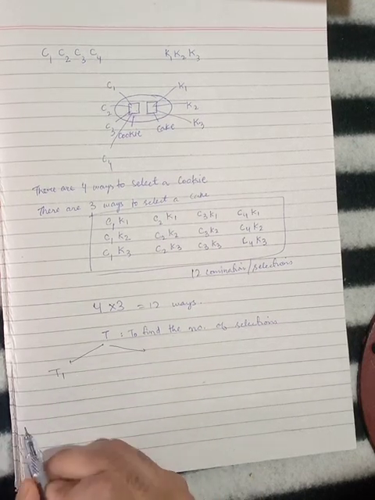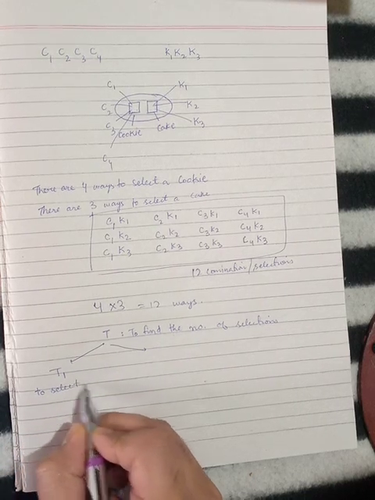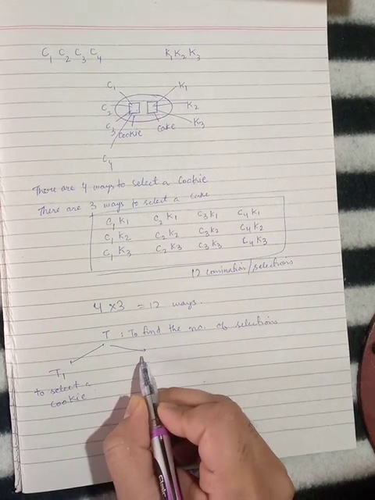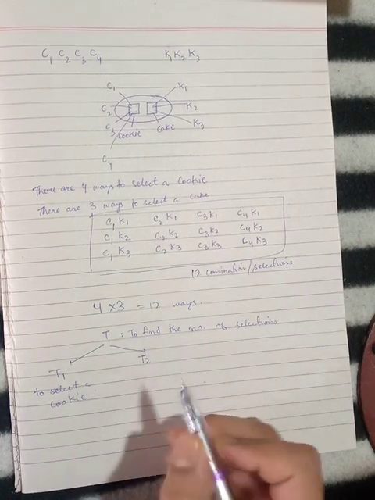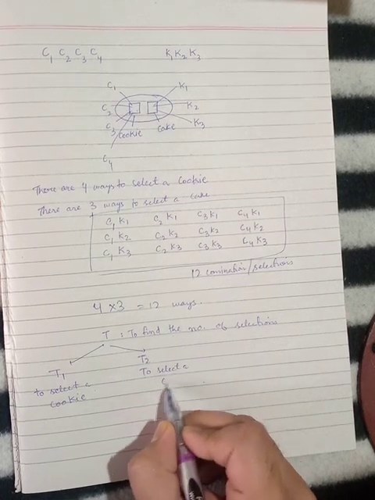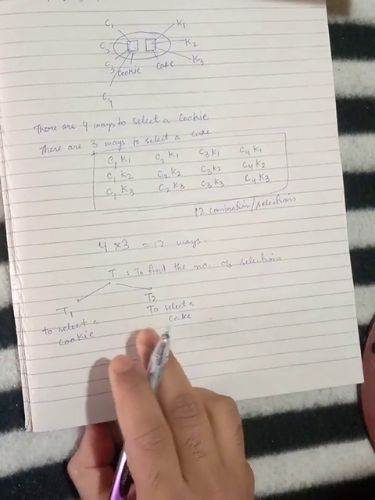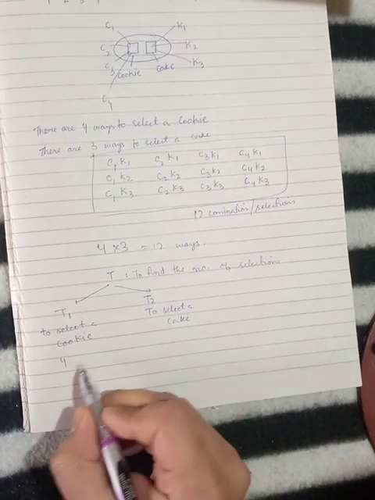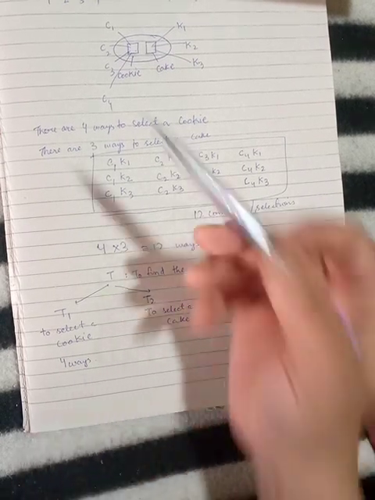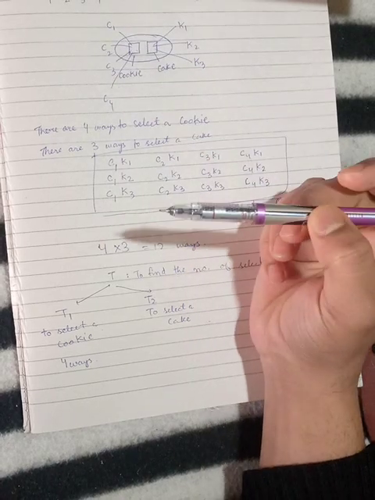My task T1 would be to select a cookie, and task T2 would be to select a cake. So how many ways are there to select a cookie? There are 4 ways to select a cookie. I can either select C1, cookie 2, cookie 3 or cookie 4.